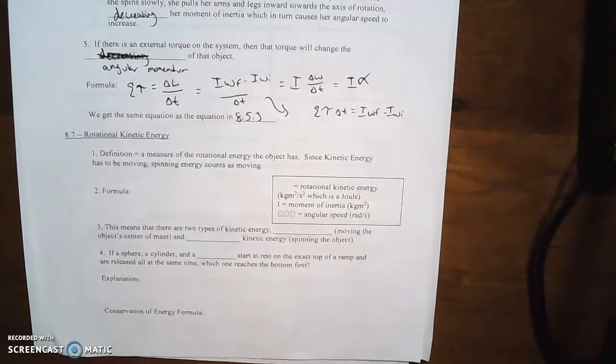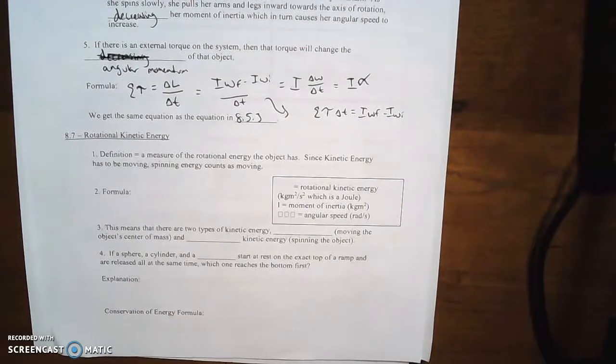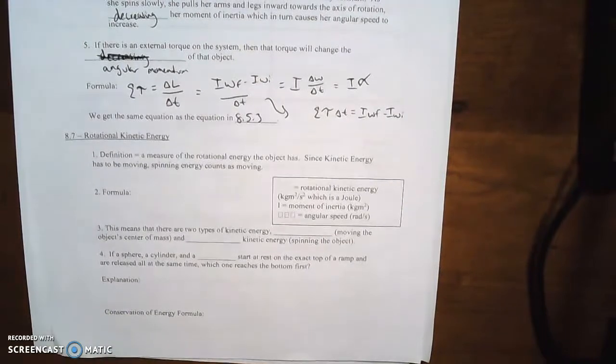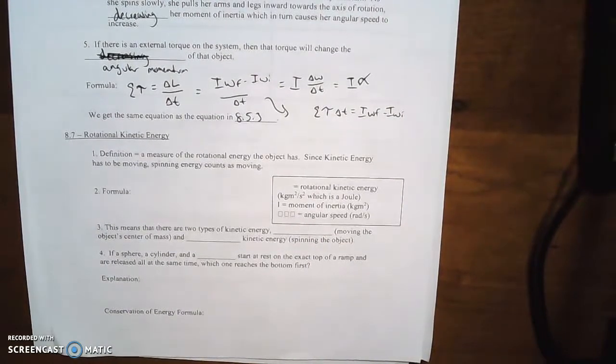Our final unit to make into a rotational thing is kinetic energy. Now, we don't have to worry about the potentials because they don't really care much about spinning, but kinetic does. So rotational kinetic energy is a measure of the rotational energy the object has. Since kinetic energy has to be moving, spinning energy counts as moving.